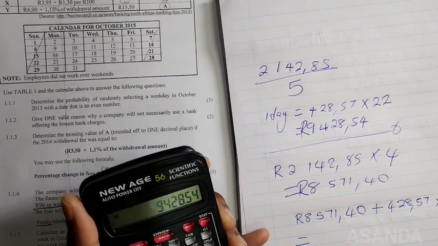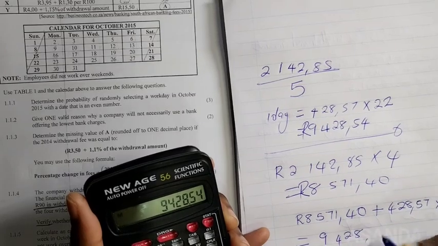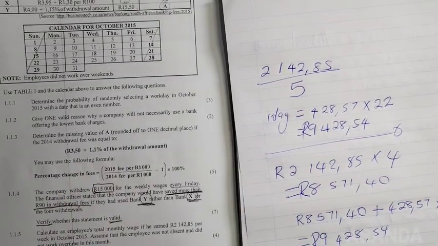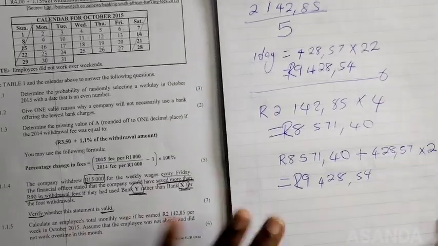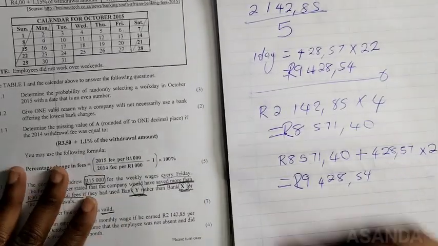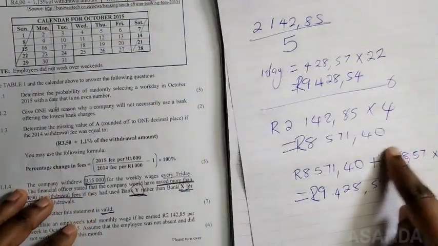8,571.4, and then we have 9,428 rands and 54 cents. Oh, voila! You can calculate it like this if you want. Okay, so we move on from this question with 4 marks. So I guess the rest of the marks come from here.